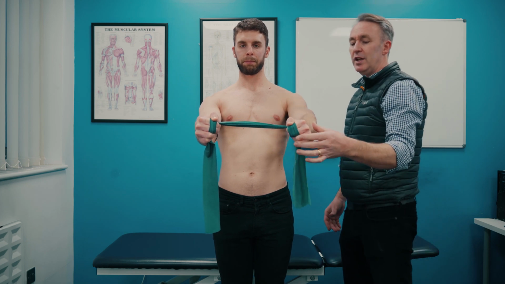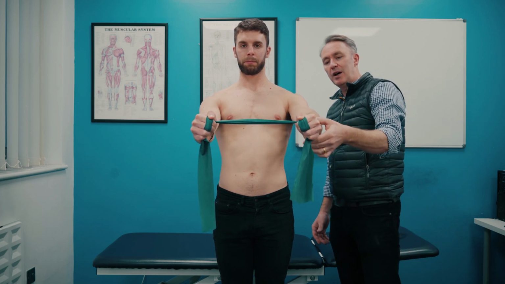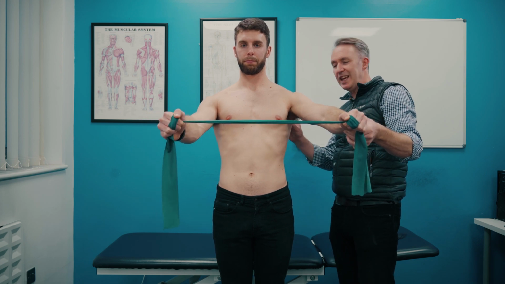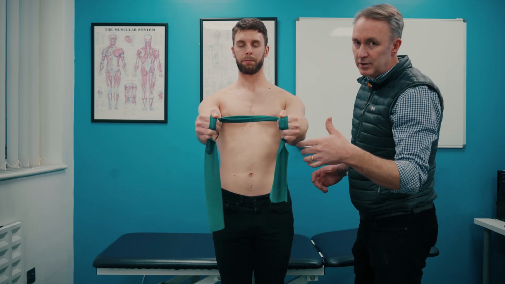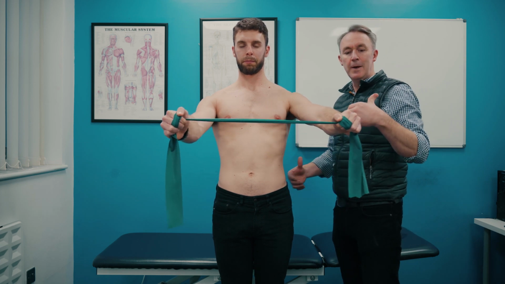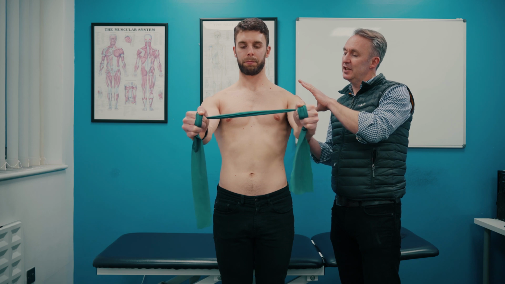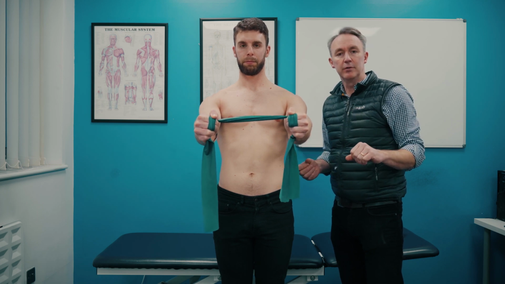If we say, okay, to cheat, if he had a weaker shoulder, let's say it's this left one, what he'll do is he'll start to pull it apart, and then he'll start to turn that one there like that. And that's him using his compensation muscles to achieve this. And if he uses his compensation muscles, what will happen is the shoulder problem will stick around, okay?